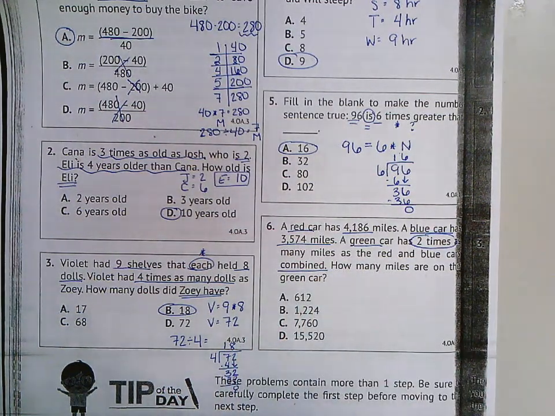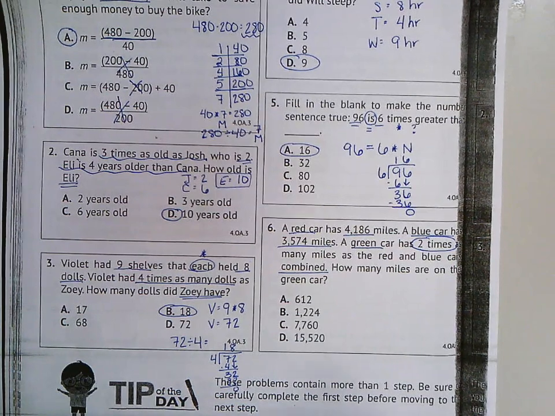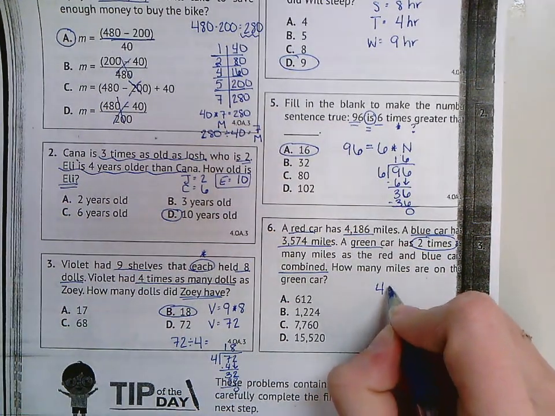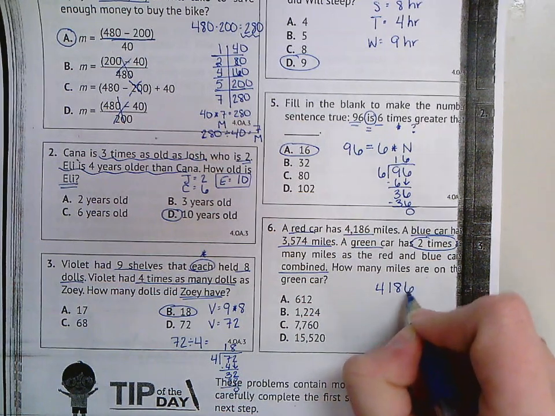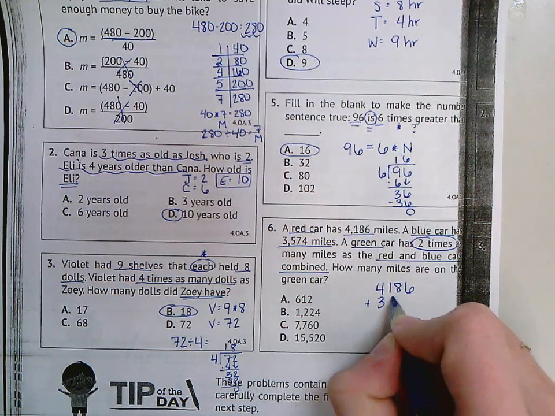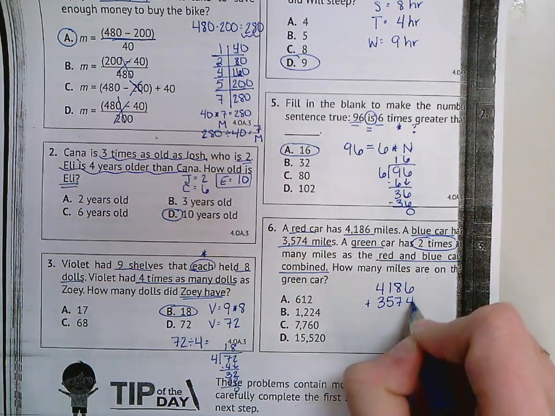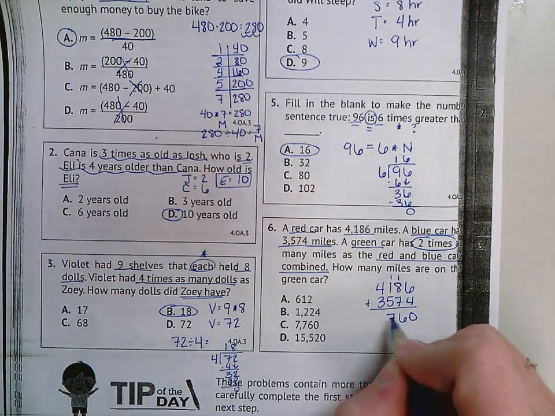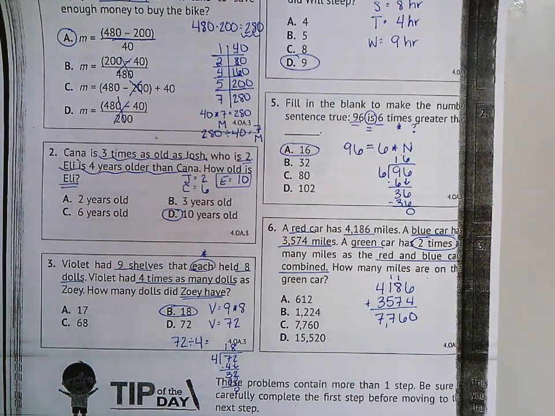Well, that word combined typically tells me that I need to add somewhere along the way. So I'm going to add my red car and my blue car, because it says the red and blue combined. I get 7,760. And that just tells me the combined.